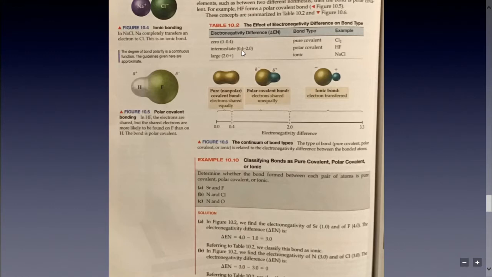Anything that's exactly 0.4, I remember this from past 2 years, we've run into this discrepancy. You see 0.4 in here, and you also see 0.4 there. What if the difference is exactly 0.4? If it's exactly 0.4, then keep it at pure covalent. Anything higher than 0.4 and lower than 2.0, or 2.0 or lower, is intermediate.